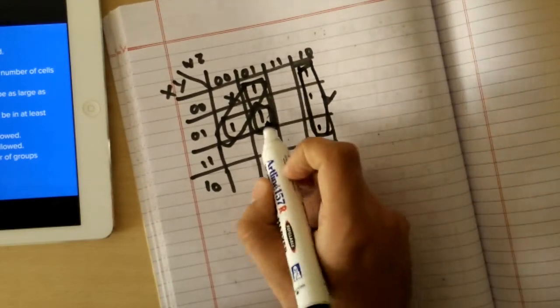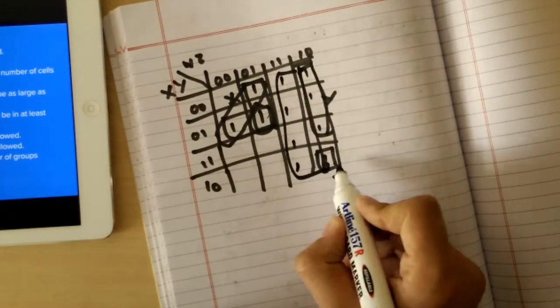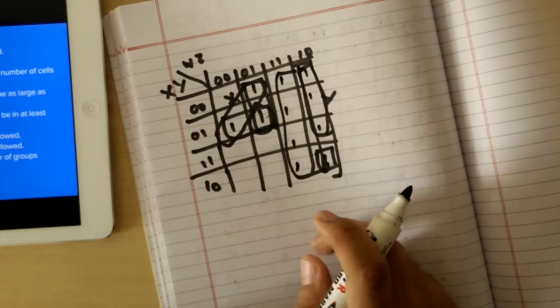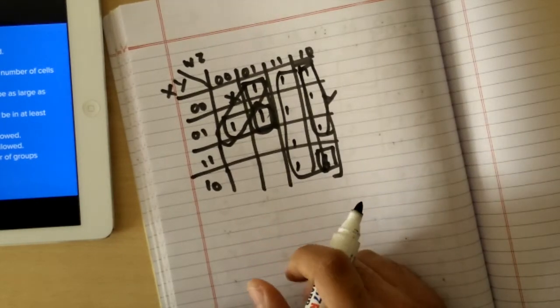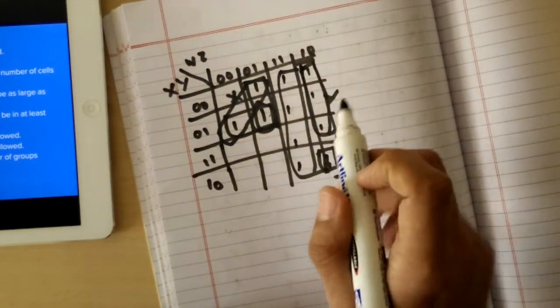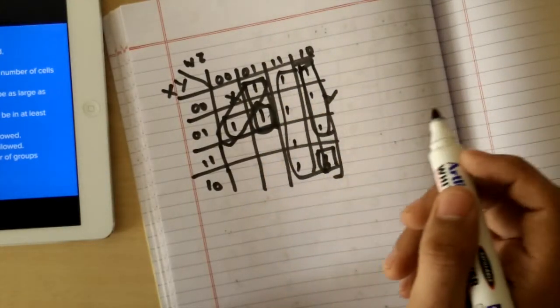We can make a pair, we can make a quadrant. If there were 1 1 1 1, we could have made an octet. Overlapping is allowed. Everyone must be in at least one group. Groups should be as large as possible. If you're getting an octet, you make an octet. If you're getting a quadrant, you make a quadrant. Don't make pairs. Make the largest group possible.